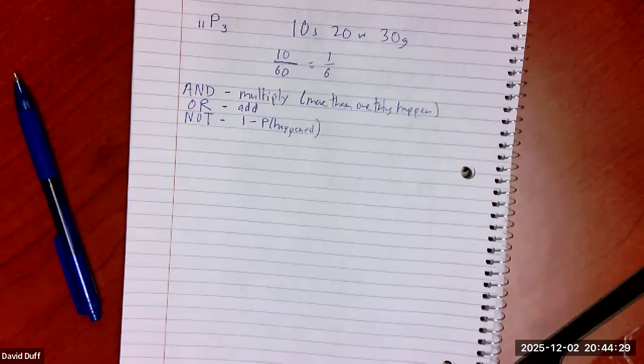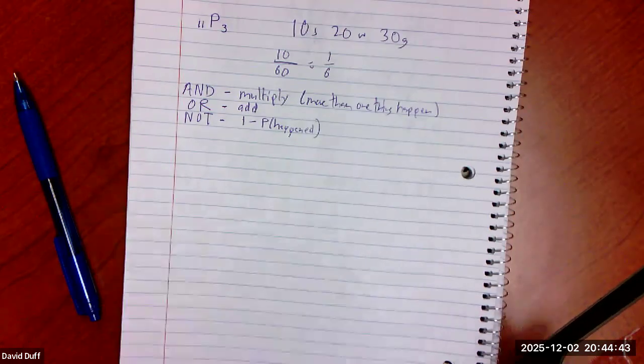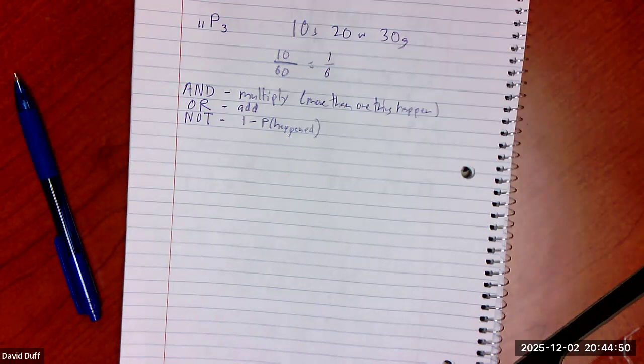If the probability someone is a vegetarian is, remember, probability is always a number between 0 and 1. If you say 10%, that's not a probability, that's a percent. So if there's a 10% chance that the next person that walks into this building is a vegetarian, the probability that they're a vegetarian would be 0.10.